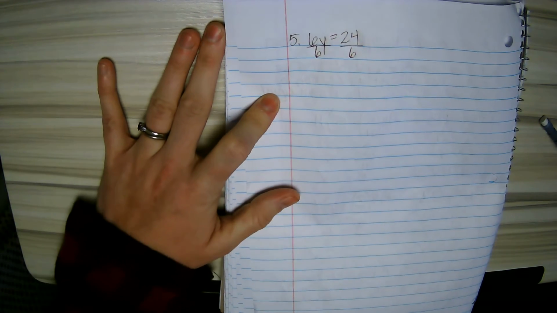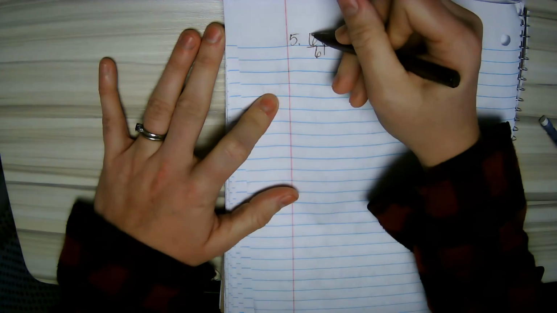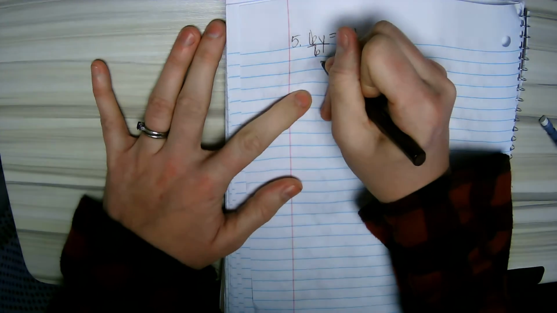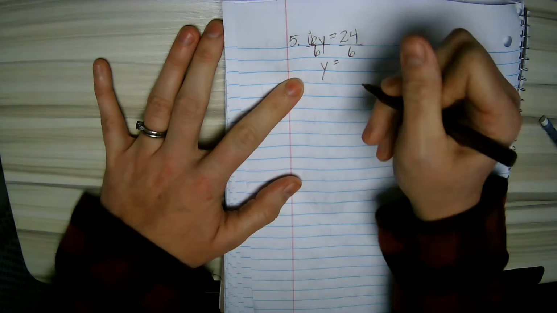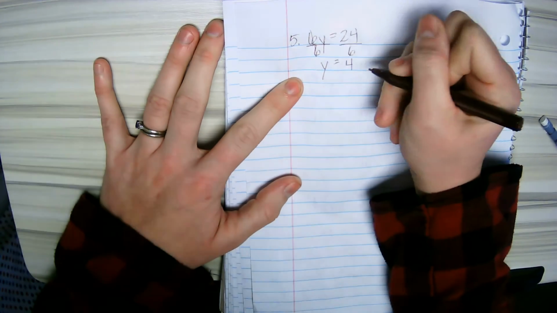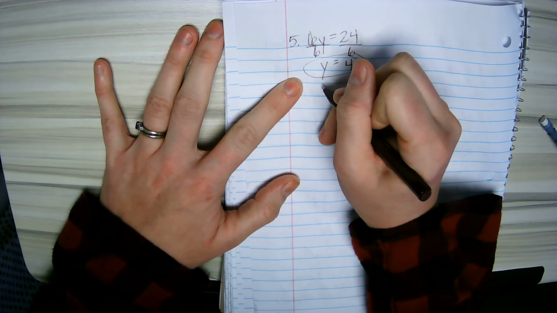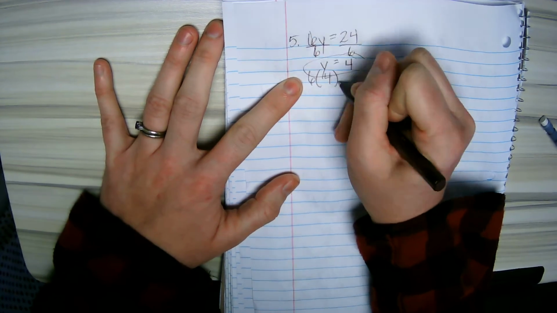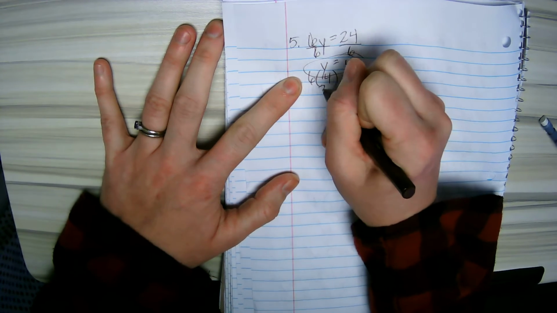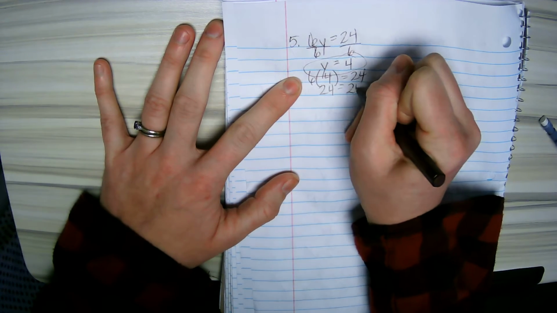See how I'm showing it like this? This way I see, okay, now I have 1y. That's exactly what I wanted. 24 divided by 6 is 4. There's my answer.